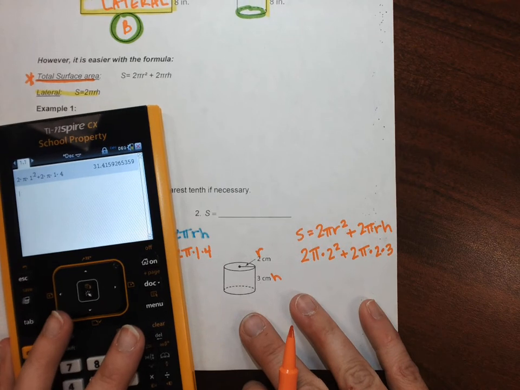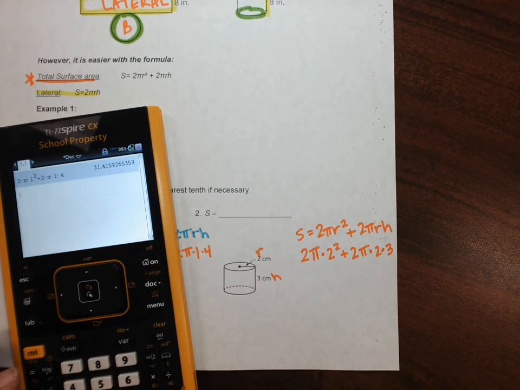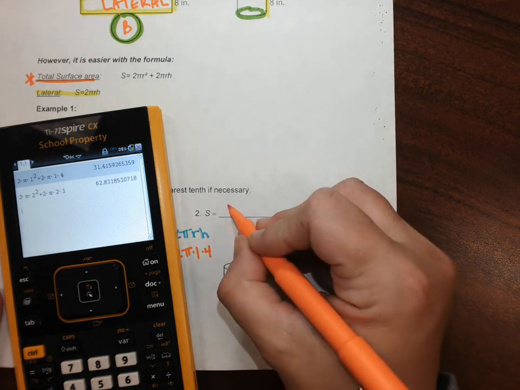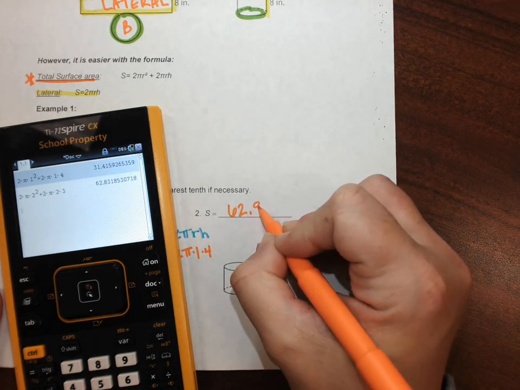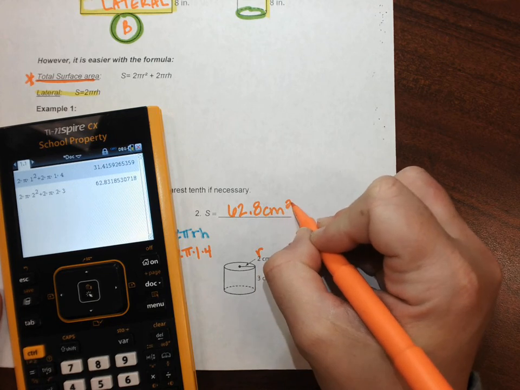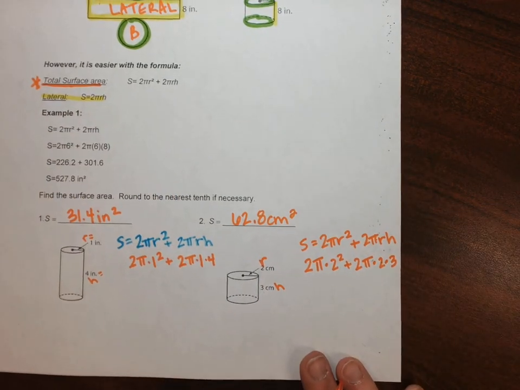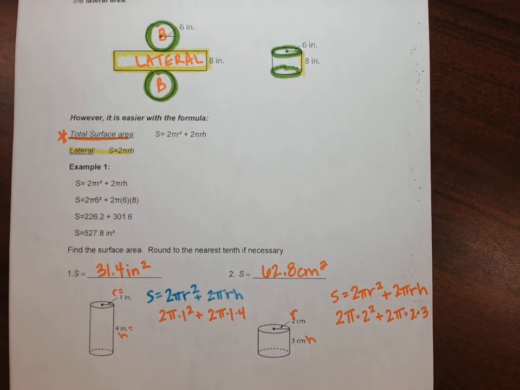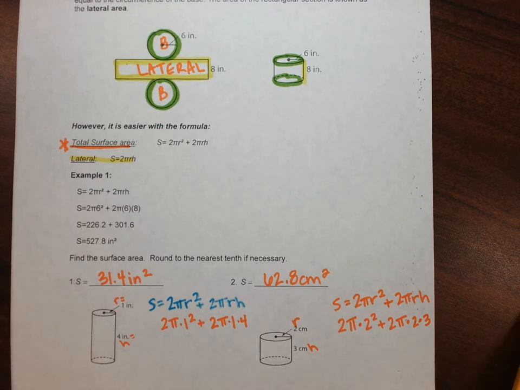Go ahead and plug that in. And I'm getting 62.8 centimeters squared. Okay?